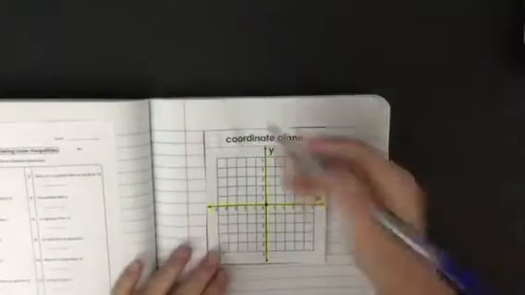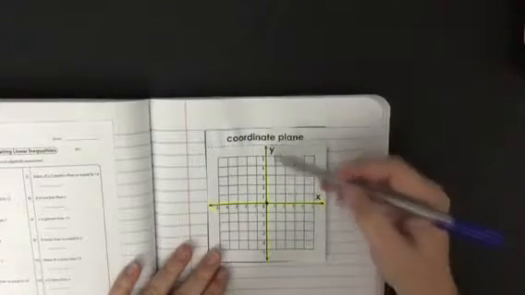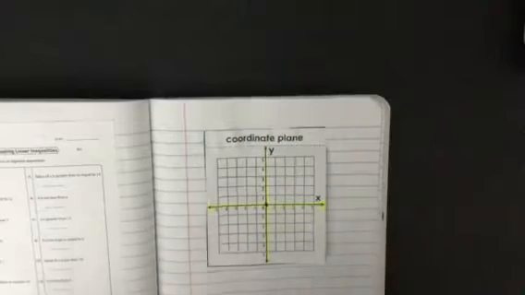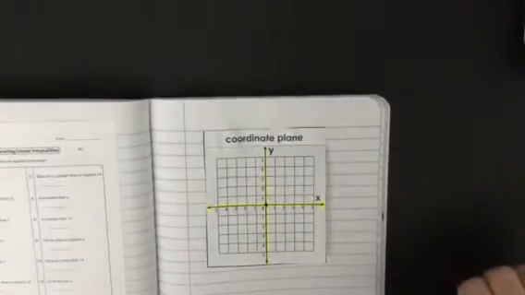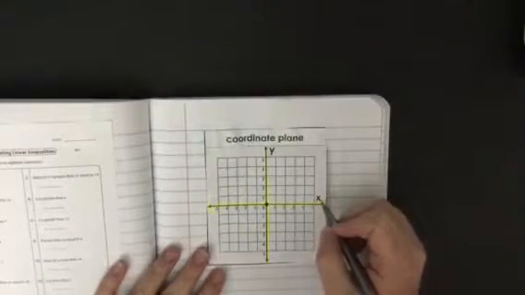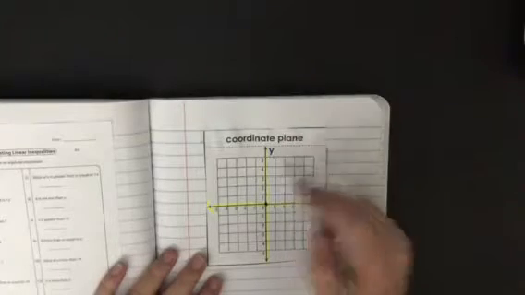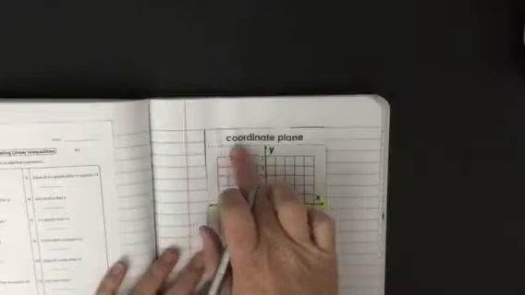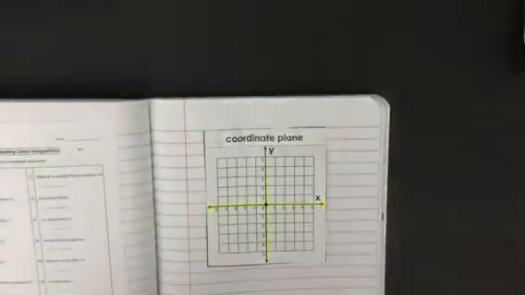Does everybody see that? Two number lines. Your right and left, your up and down. They each have their own name. Your very first one that you ever remember working with, your right and left, is called your x-axis. Your up and down is called your y-axis. Together, they make the what? Coordinate plane.